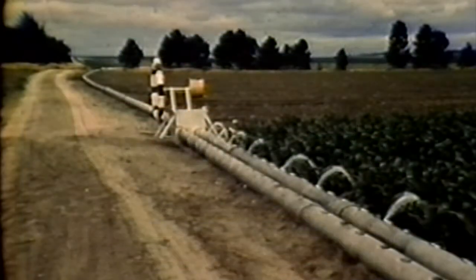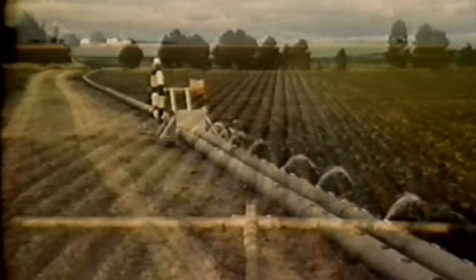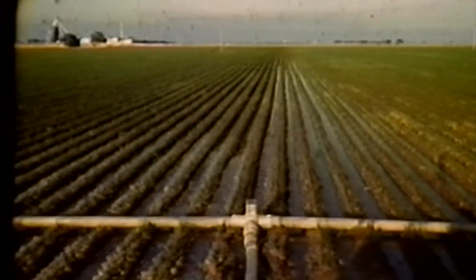2 recent innovations are becoming popular in furrow irrigation. These are known as cablegation and surge irrigation. They have similar results as cutback irrigation and do it automatically.